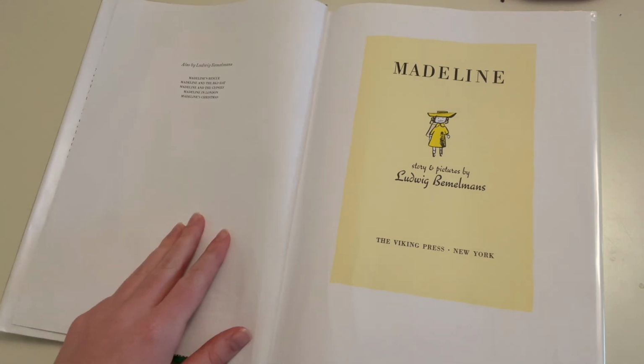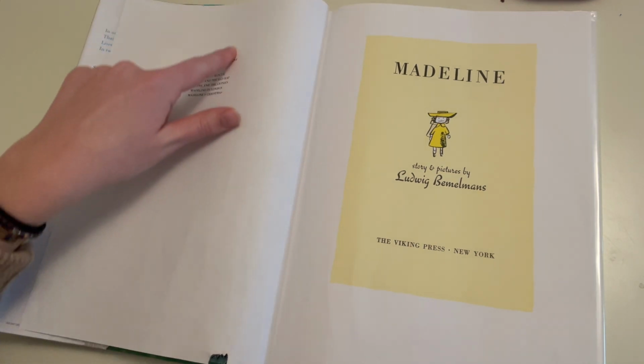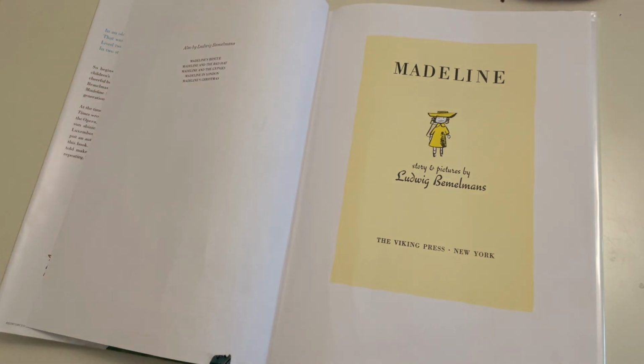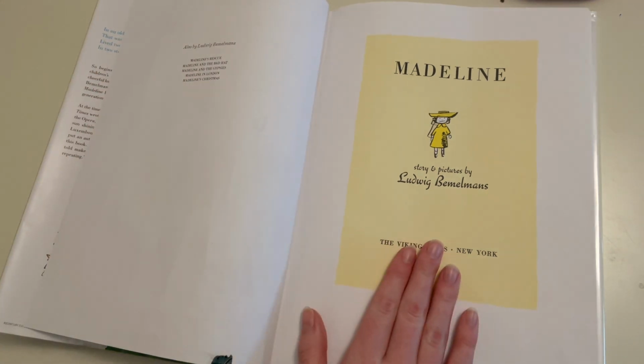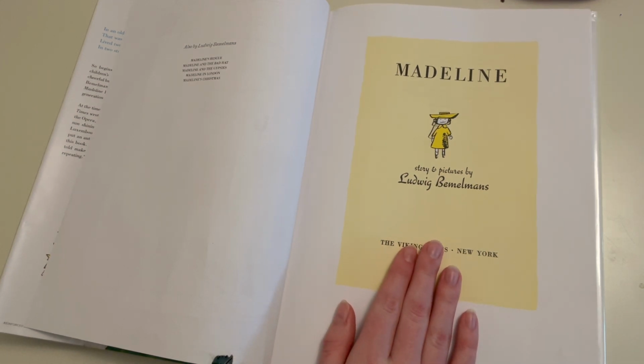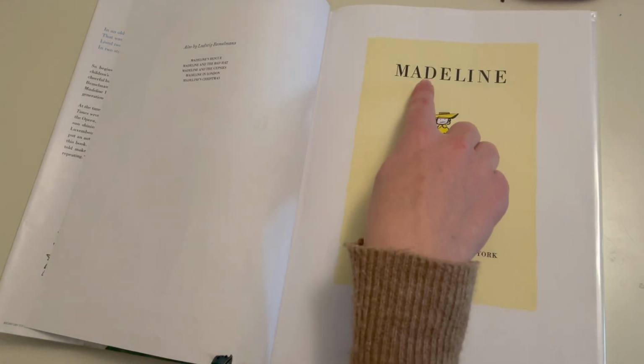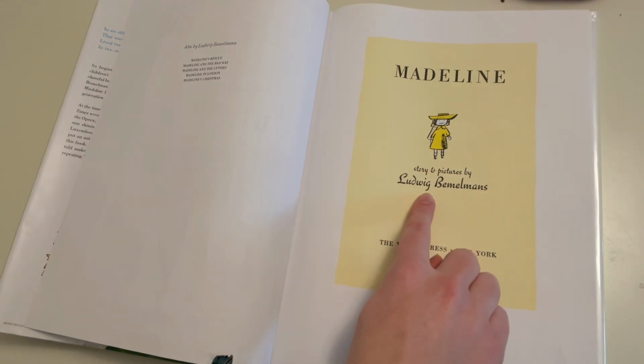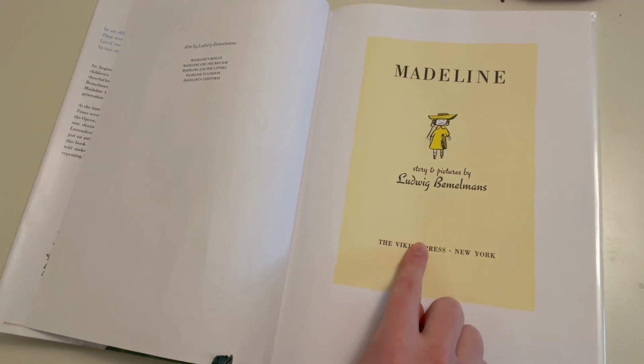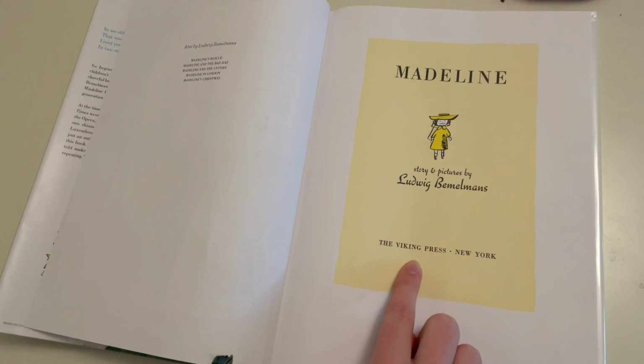On the verso side of the page or the left side of the page, we can see that it's just other books written by this author. On the recto page or the right side of the paper, we can see it's a full title page, which means it has the title, the author and the illustrator, and the publisher.